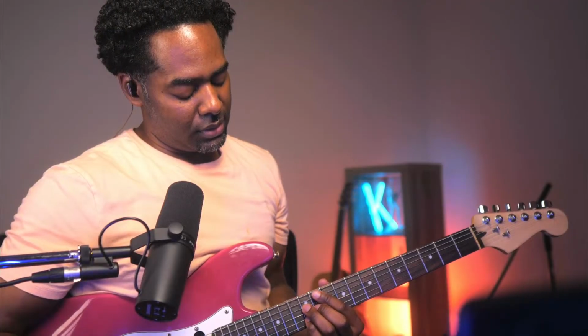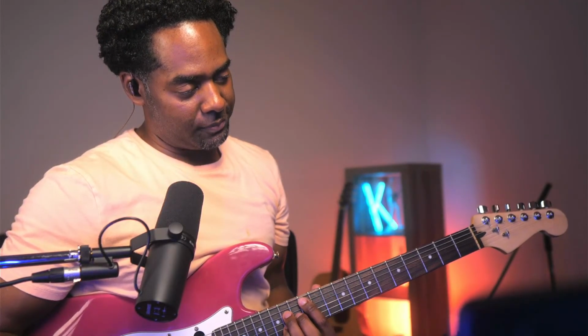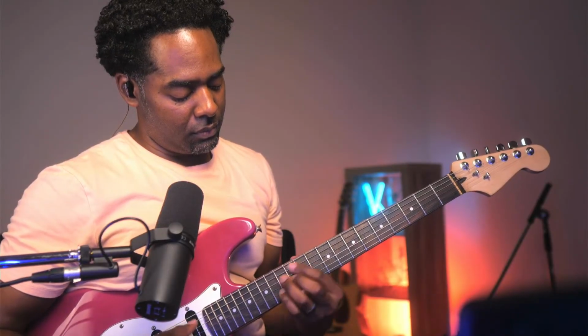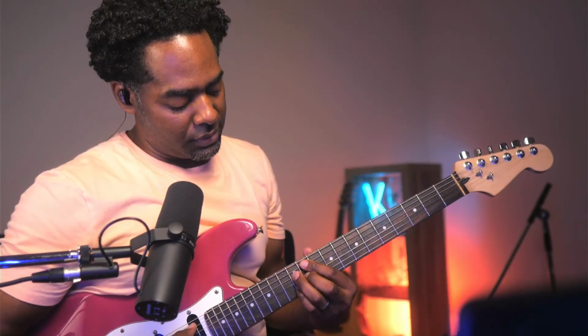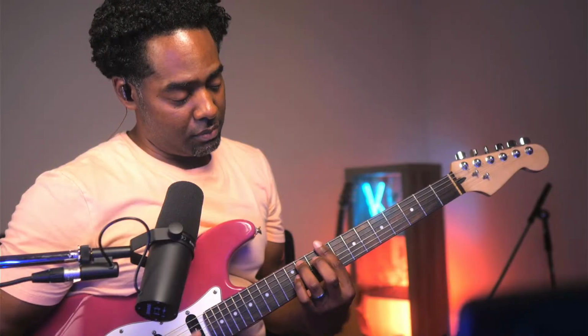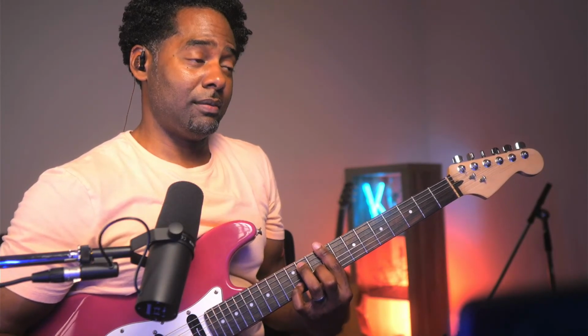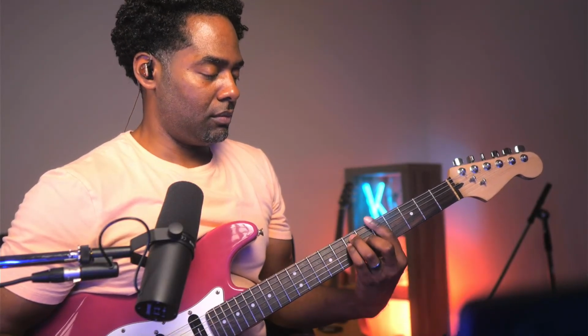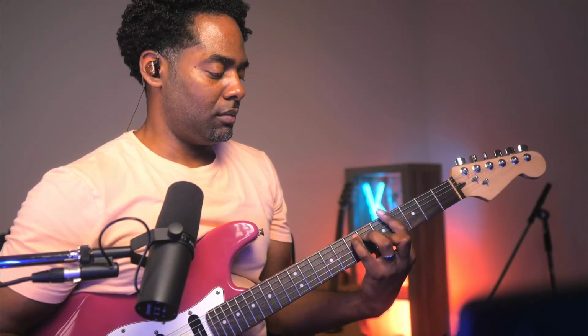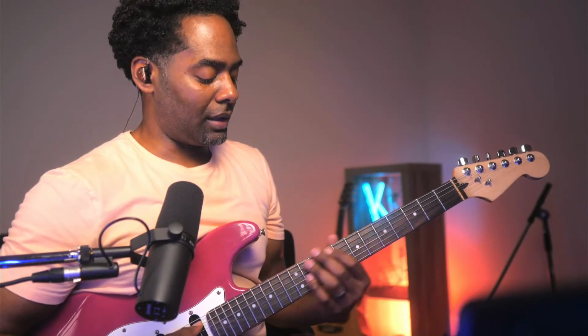So there's this movement that goes from the 1, there's the 7. Instead of the 6 or this 3, you can play a dominant 7. So I like stuff that does that.